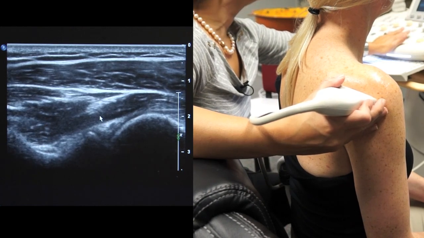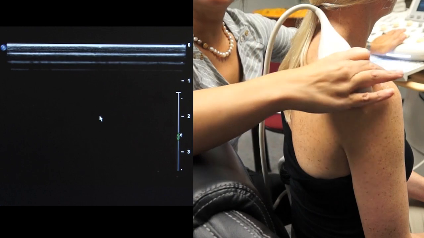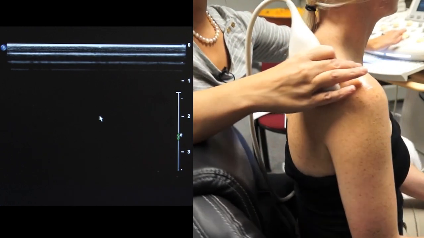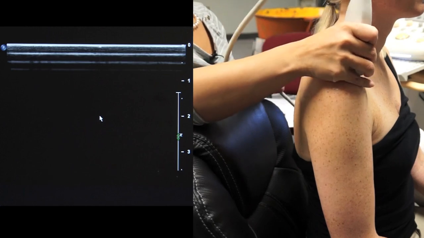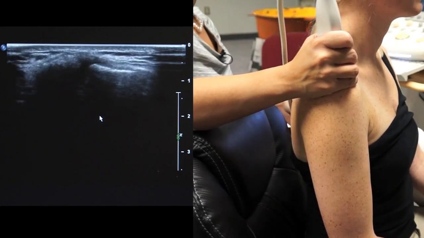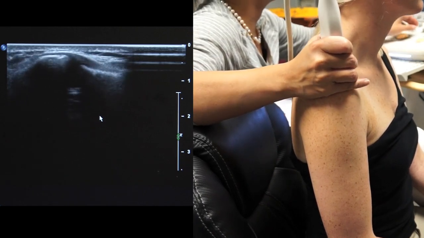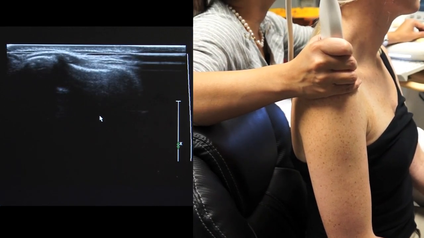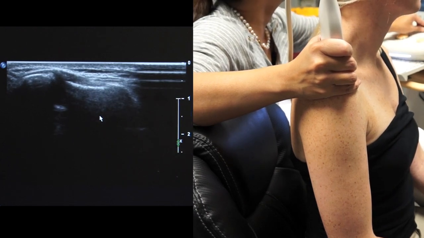One other thing to look at is the acromioclavicular joint. You can either palpate the bony landmarks right here and orient your transducer across the acromion and the clavicle. Now this is a more superficial structure, so again we want to adjust our depth and move our focus up.